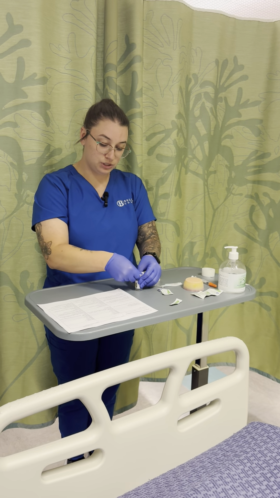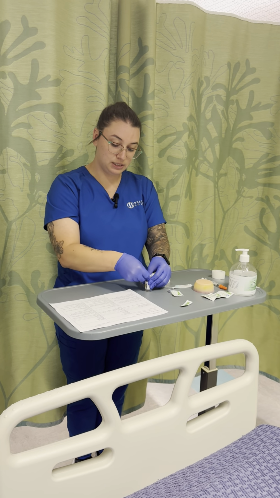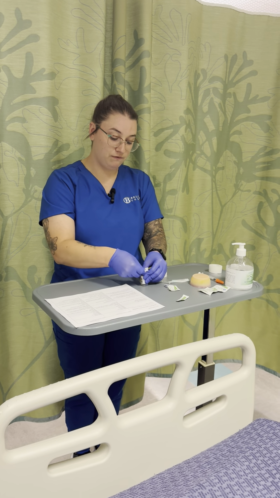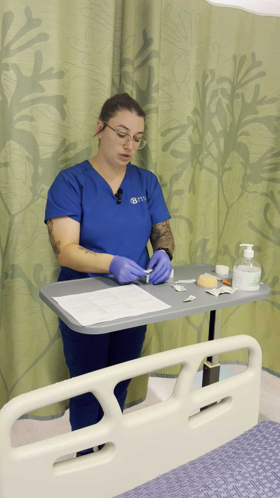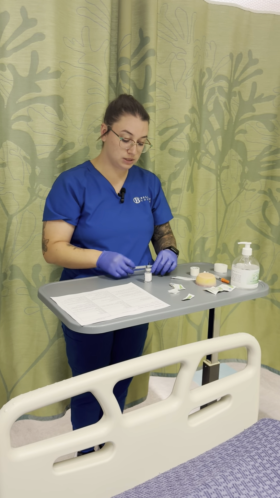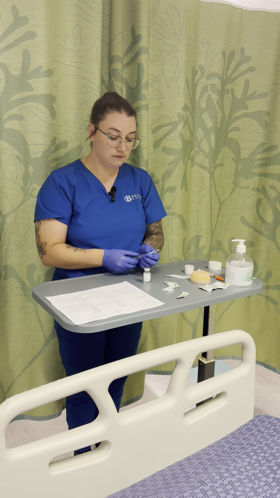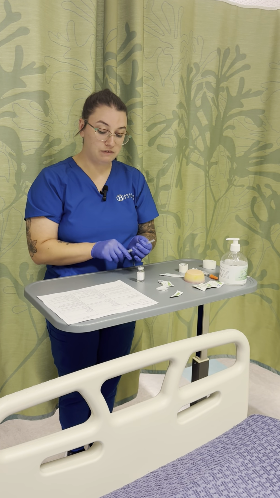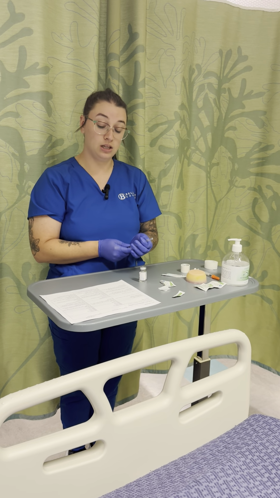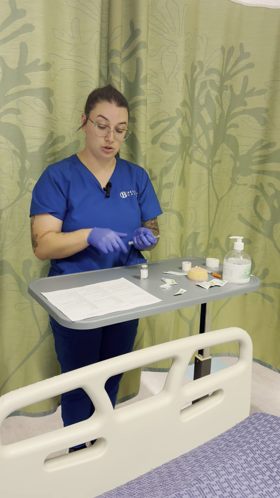The safe dosage range for this is, if the patient weighs more than 50 kilograms, 30 milligrams to 60 milligrams is safe. If she's less than 50 kilograms, it would be 15 milligrams to 30 milligrams.